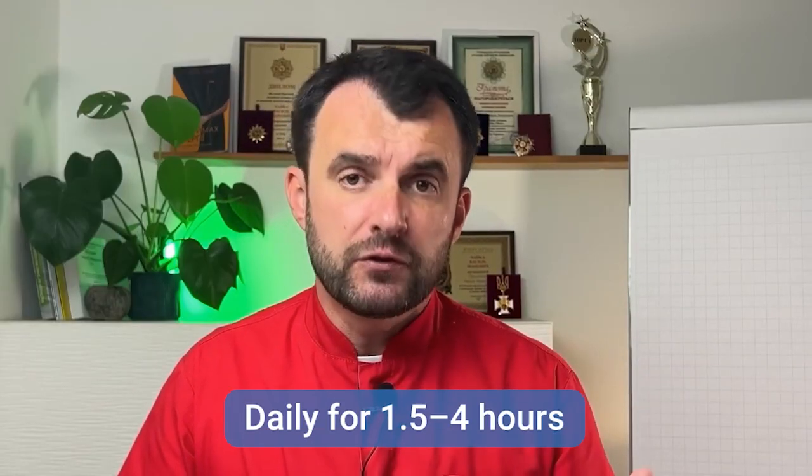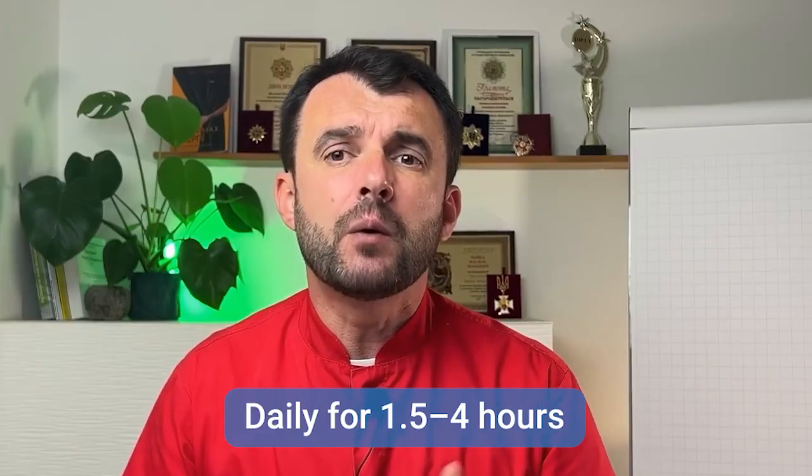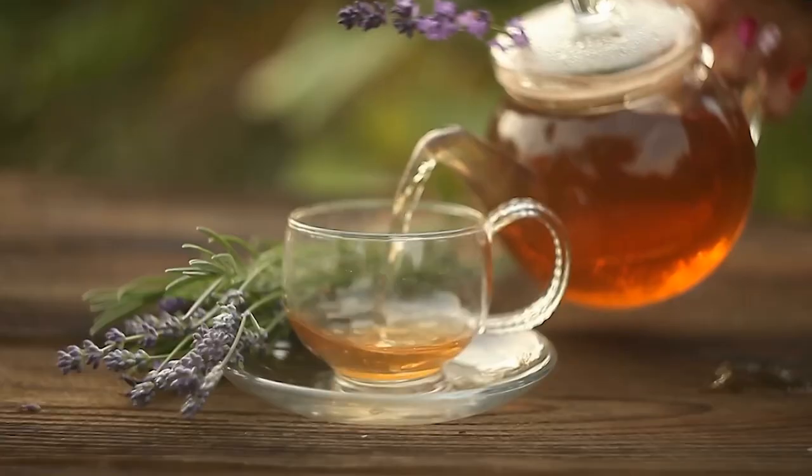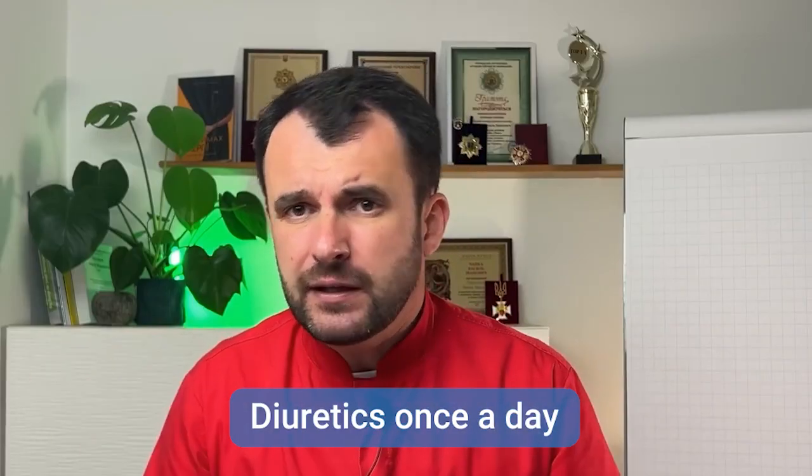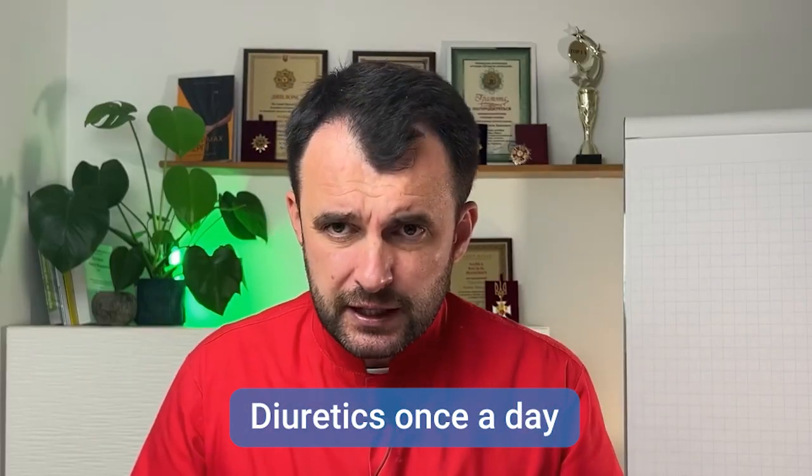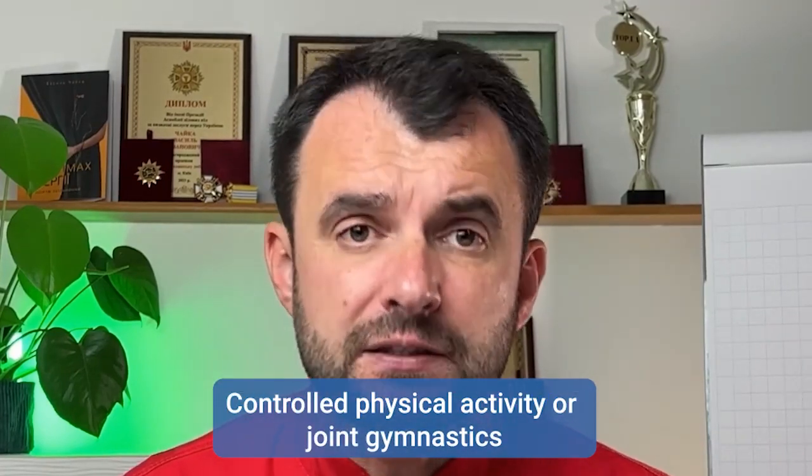And you should stay there daily if your joints hurt for 1.5 to 3 or even 4 hours, however long you can manage. But at the same time, it shouldn't be too hot around you. This will also help reduce swelling. What else can we do additionally? We can take herbal remedies that help remove excess water. It doesn't matter what they're called. These are plant-based diuretic herbs, teas, and so on. Once a day. Additionally, we can also do measured physical activity, or what is called joint gymnastics.